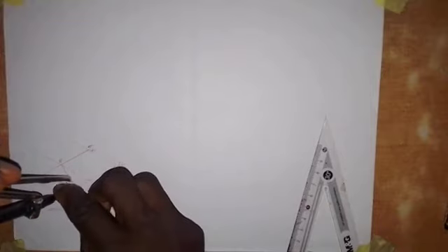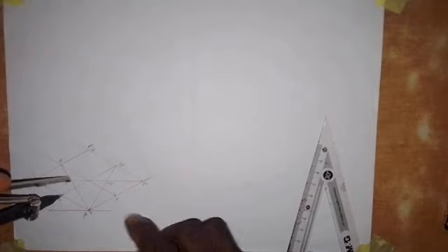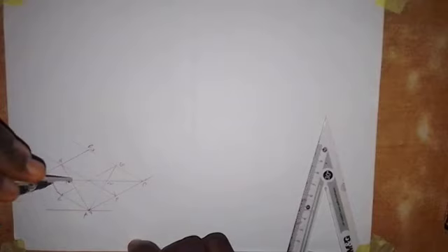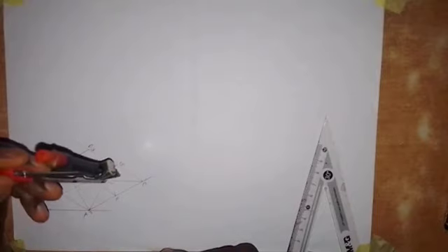So we put the compass point at center 1 and we extend it to point E. So this is point E here. I will draw an arc from this point E to touch the longest diagonal, which is this line BD. So draw an arc like this to touch this line. Then put it at center 2 here, and draw an arc from this point F to touch the line.